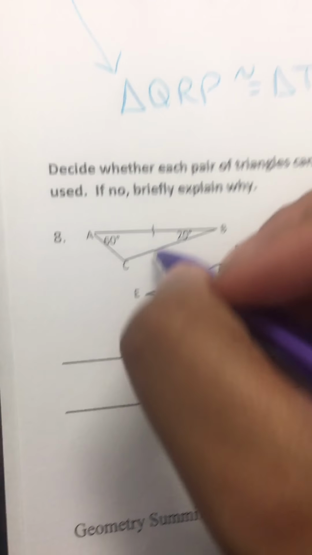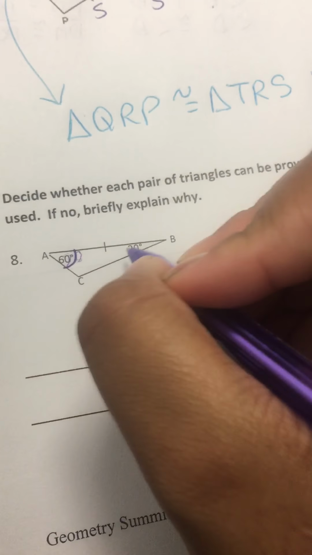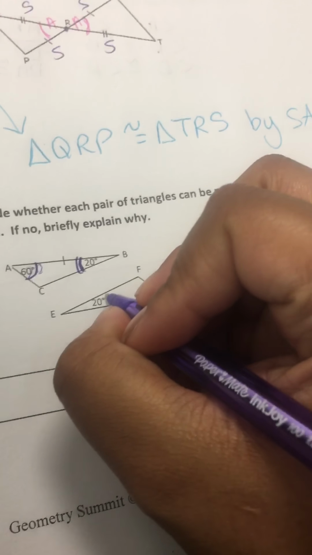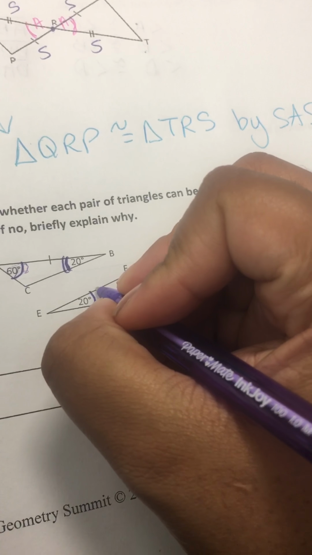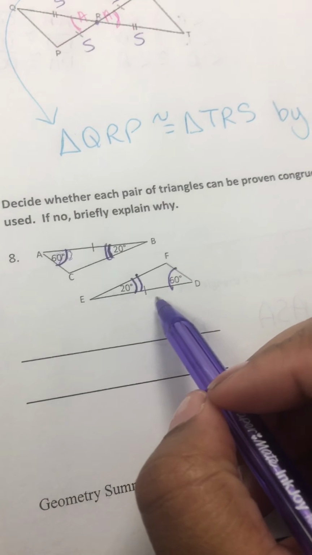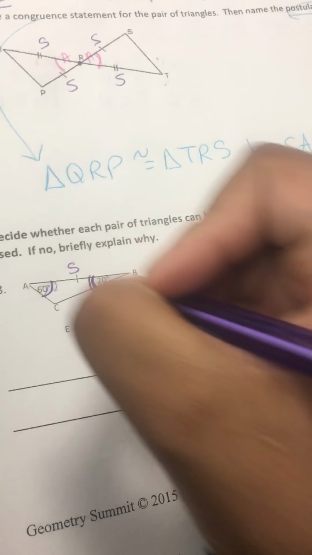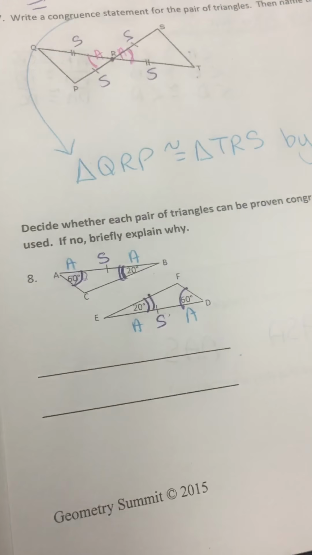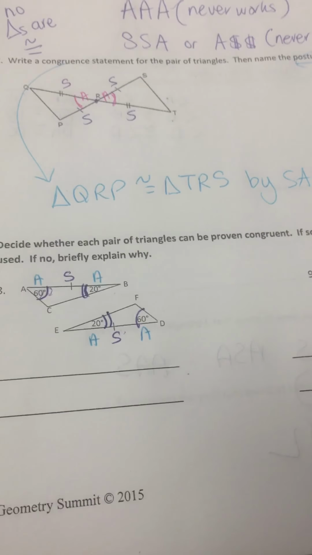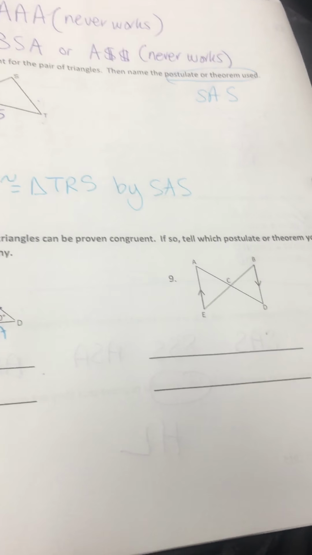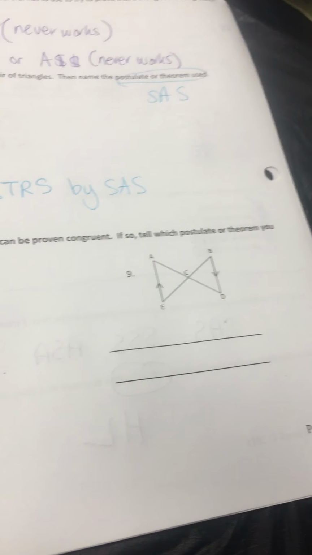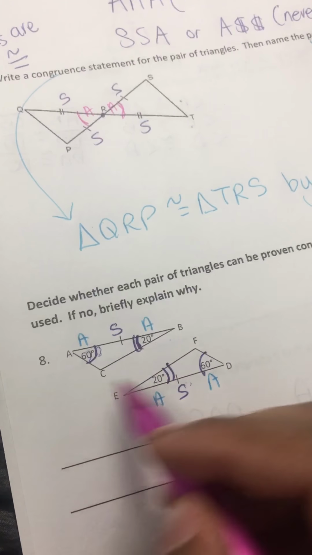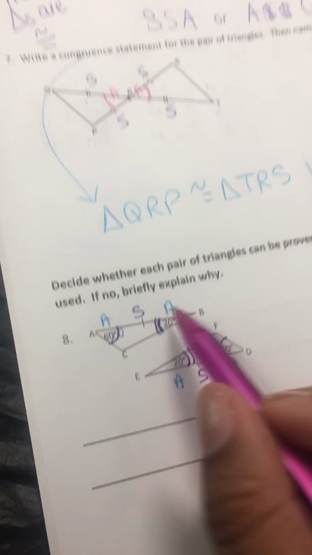All right, next one. Anytime you see a degree, put a curve. And of course, anytime you see a tick mark, that's an S. And those curves that I just drew, that's an A. So it says, decide whether each pair of triangles can be congruent. If so, which postulate or theorem you use. If no, explain why. So I was able to use ASA.